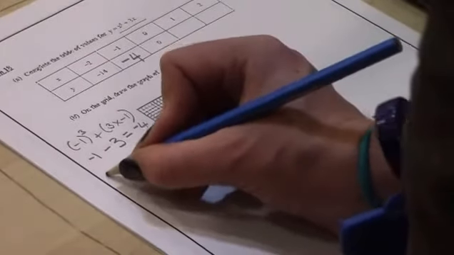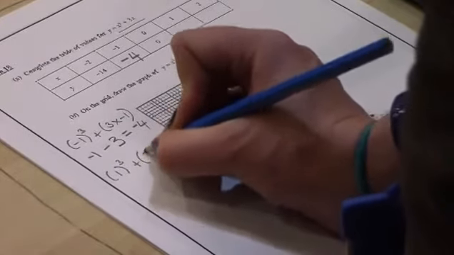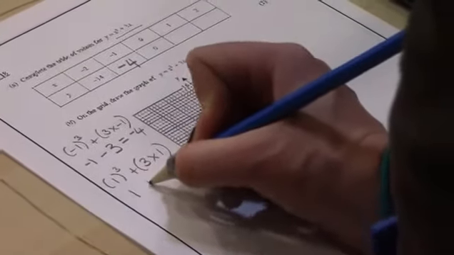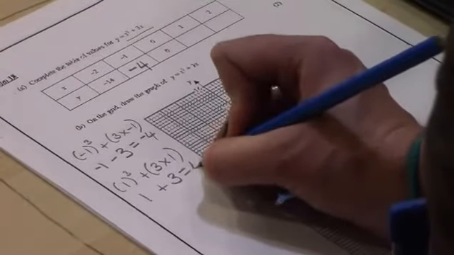Okay, the next one then, I need to do 1 cubed plus 3 times 1. So 1 cubed means do 1 times 1 times 1, which is just 1, plus 3 times 1, which is just 3, so that's equal to 4.